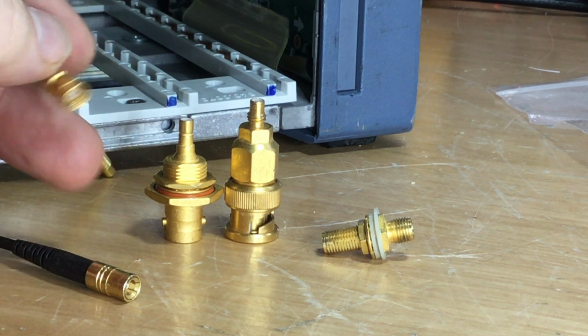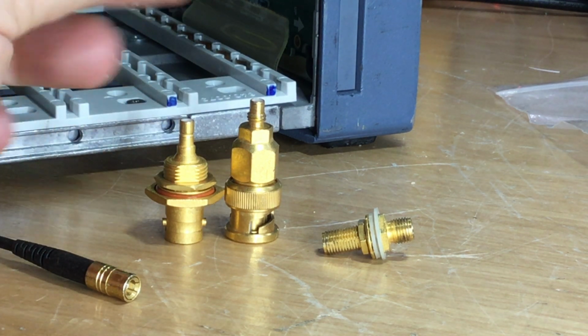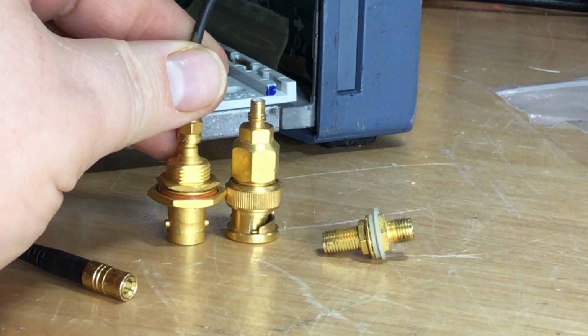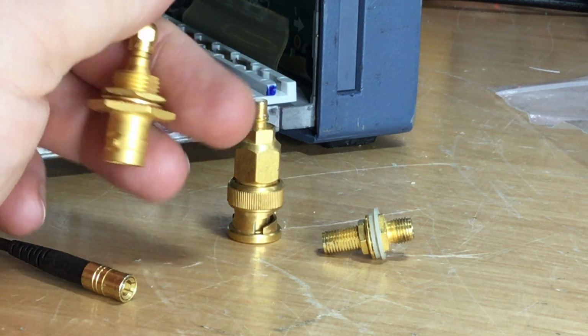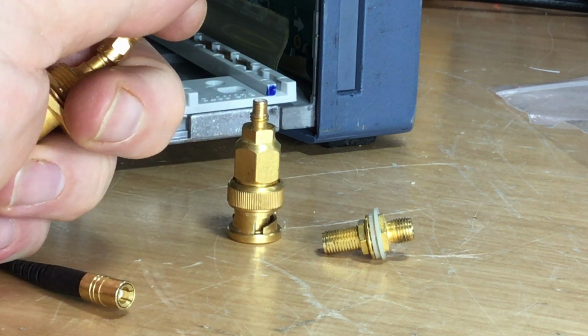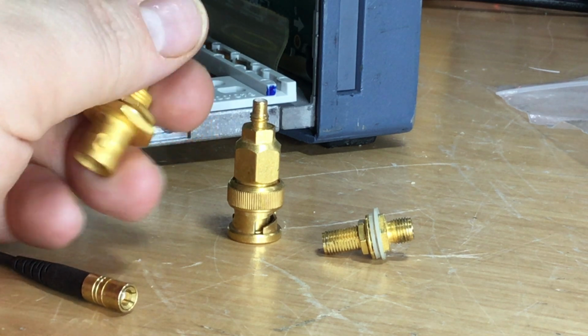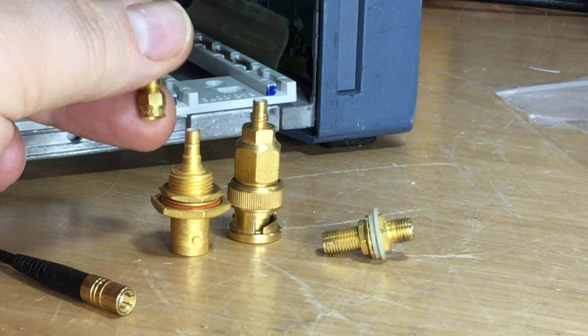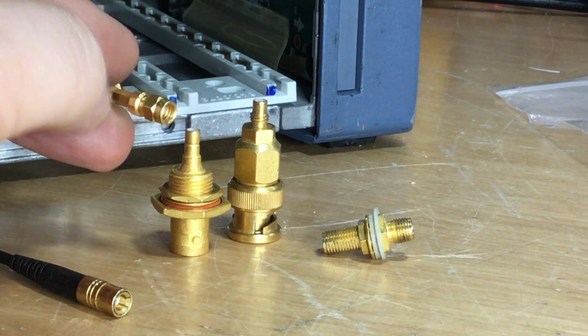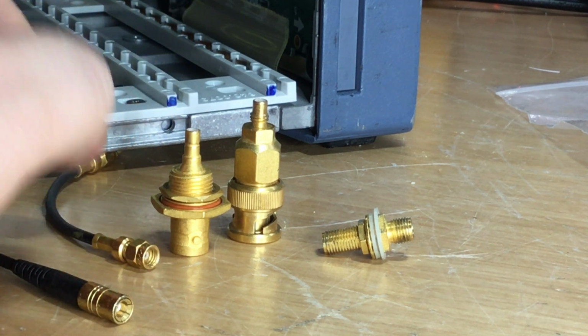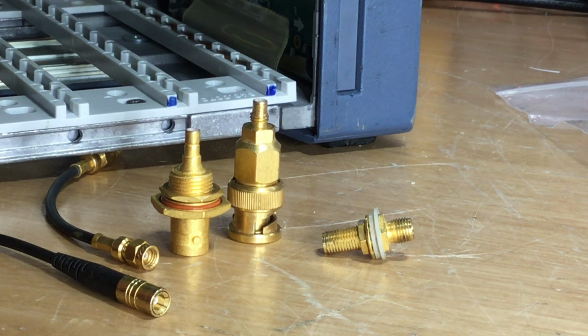Now, if you try plugging an SMC onto the SMB, it does plug on, but it doesn't go on with the same resistance. It's loose. It's not the same. So there are differences between them, and it's important that you know that, because otherwise you could cause damage to your equipment if you don't abide by the right plugs and sockets.